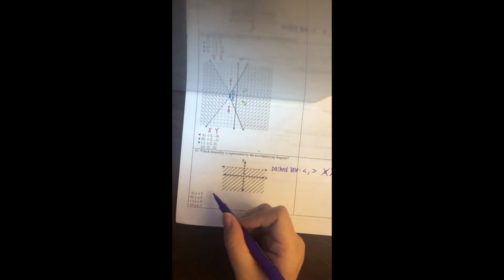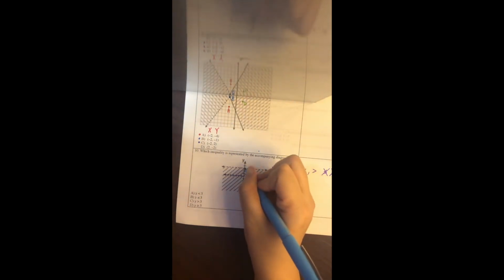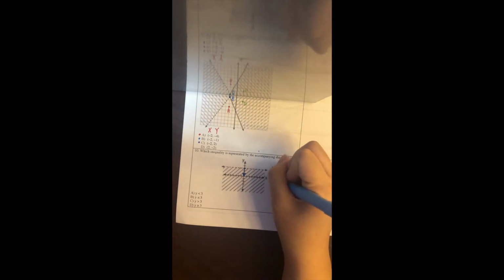So go ahead right now, cross out the ones that don't fit. I'm not going to do it on my paper. You're just going to do it on your own. So cross out the ones that don't fit. And now, from this line, I notice that I'm shading below my line. Do you guys see that shading? It's below your line. We talked about this. Shading below your line means you're either using less than or you're using less than or equal to, okay?